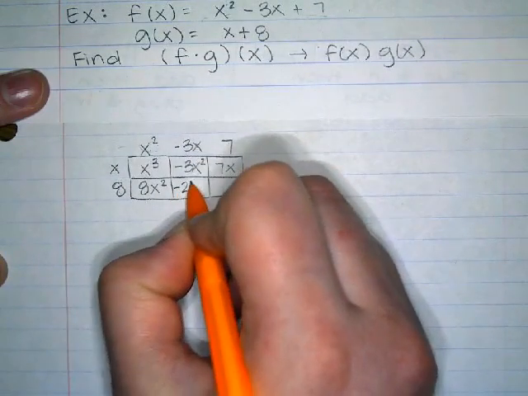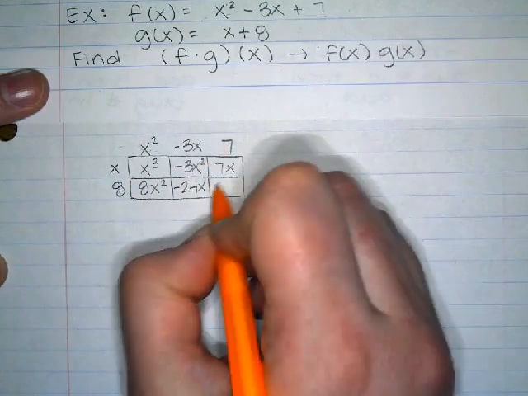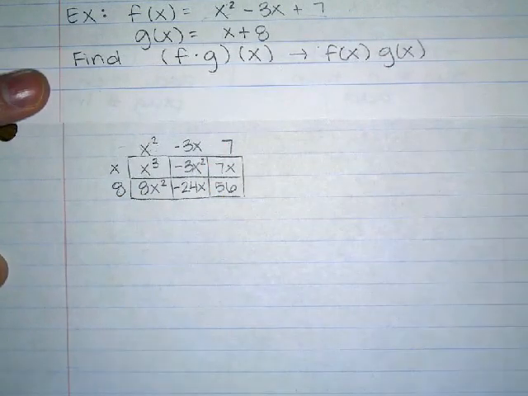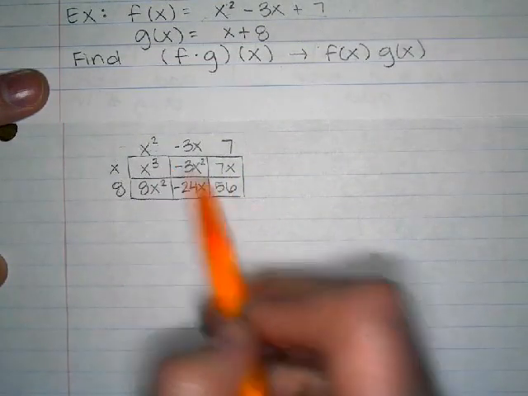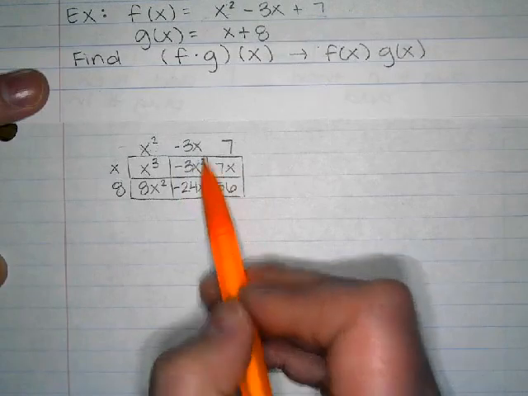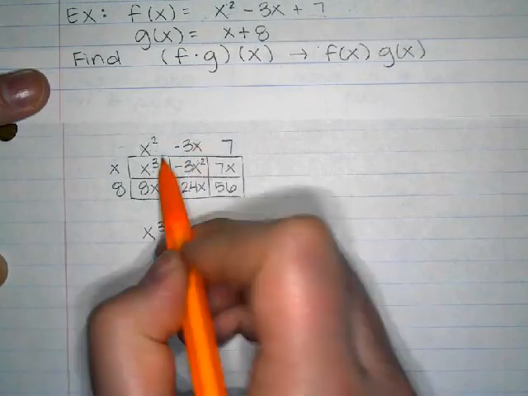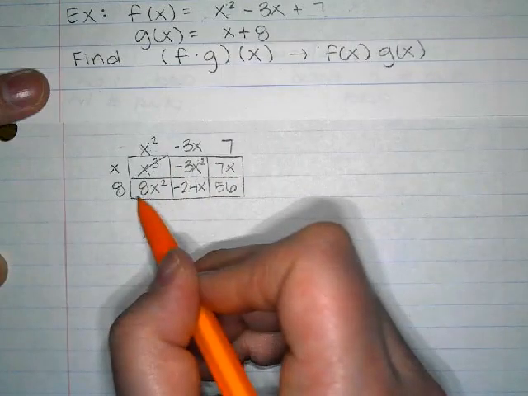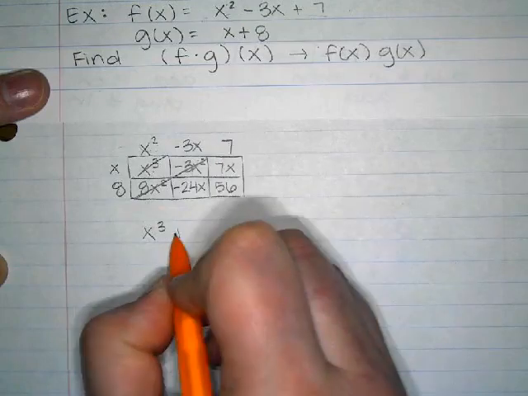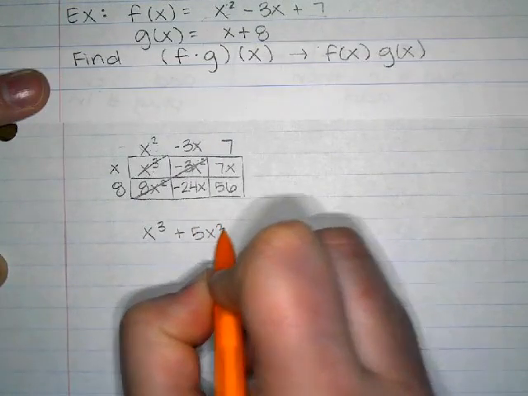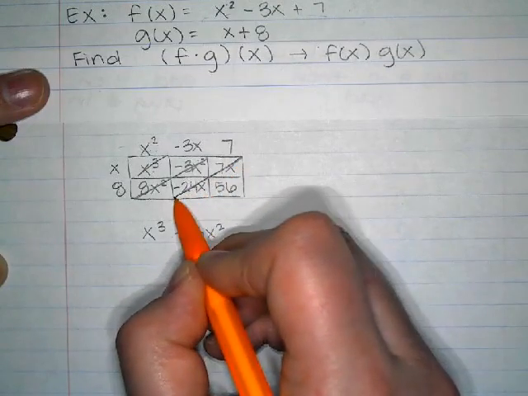Okay. So the nice thing about the box is it always puts the like terms on the diagonals for you. It'll always do that. So x to the third comes first. And then we have 8x squared and negative 3x squared, okay, 5x squared. And then we have negative 24x and positive 7x, negative 17x. And then we got 56. Okay, there we go.